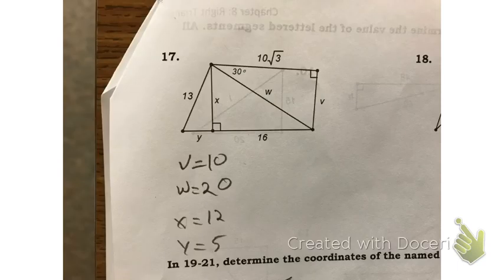Number 17 is a whole bunch of triangles. This will show up on the test. You have to know how to do these. So I'm looking at the only measure that I know, and that's that 30 degrees. Since that's 30 degrees, that makes this guy a 60 degrees. All right, so that becomes a 30, 60, 90 triangle.